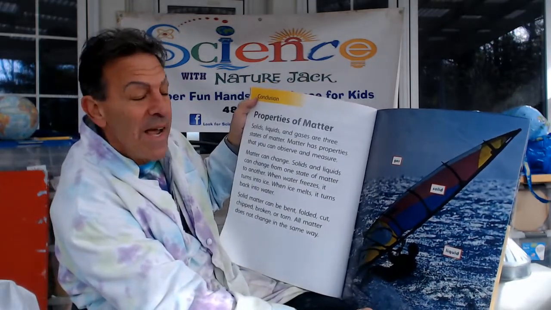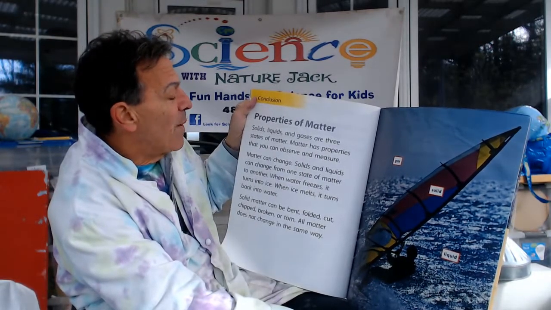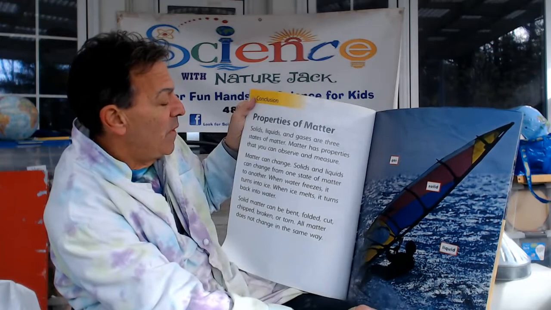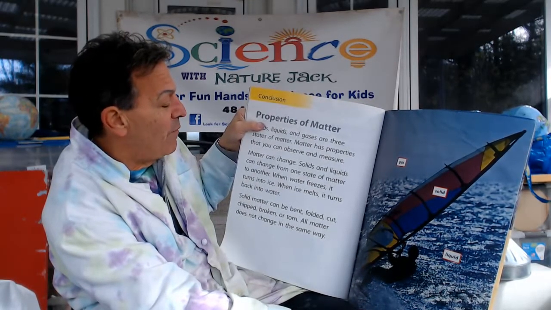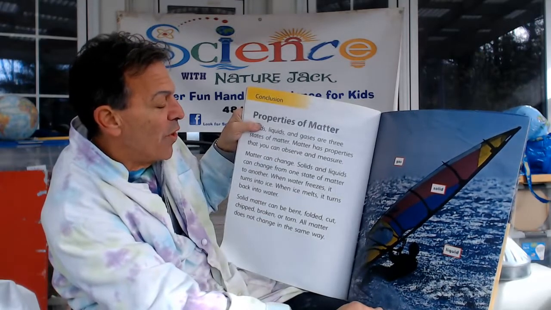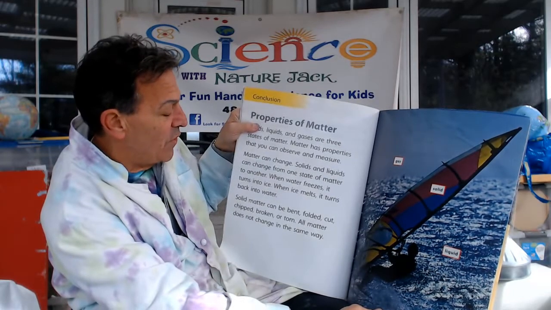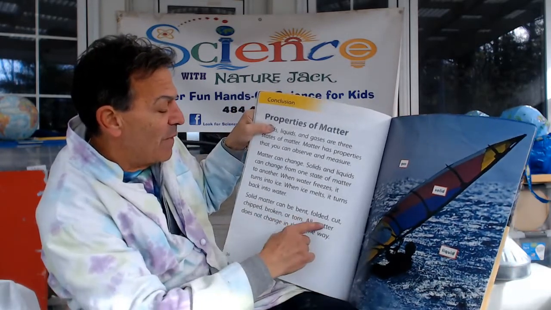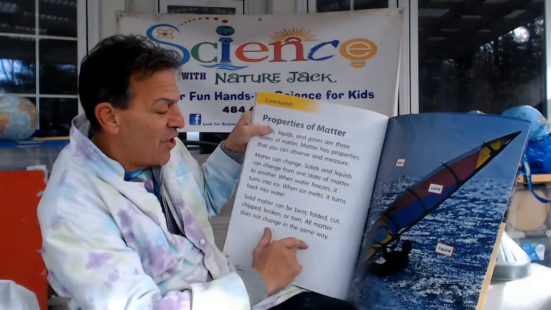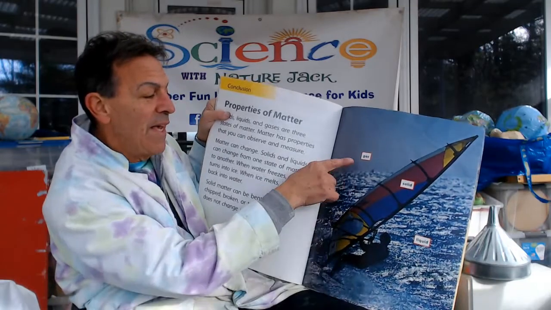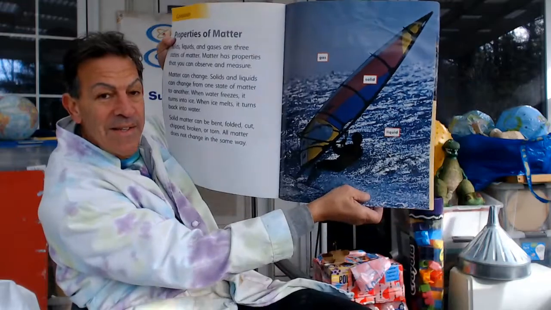Solids, liquids, and gases are the three states of matter. Matter has properties that you can observe and measure. Matter can change. Solids and liquids can change from one state of matter to another. When water freezes, it turns into ice. When ice melts, it turns into water. Solid matter can be bent, folded, cut, chipped, broken, or torn. All matter does not change in the same way. Gas, solid, and liquid, they all have mass.